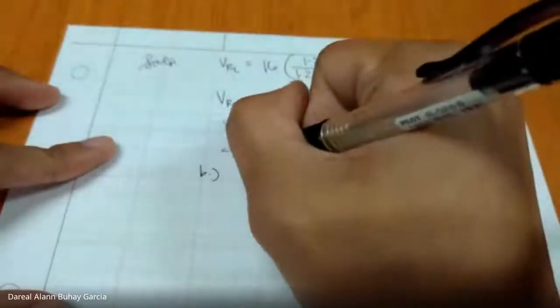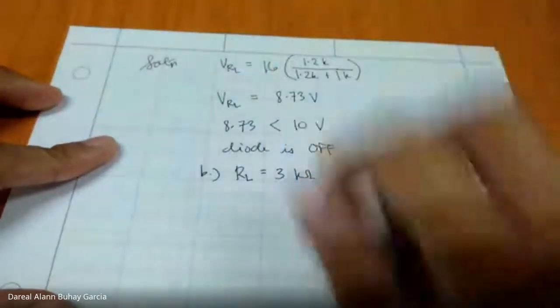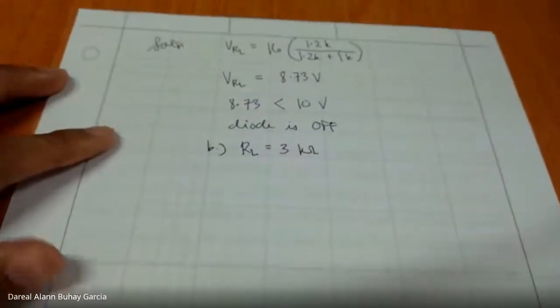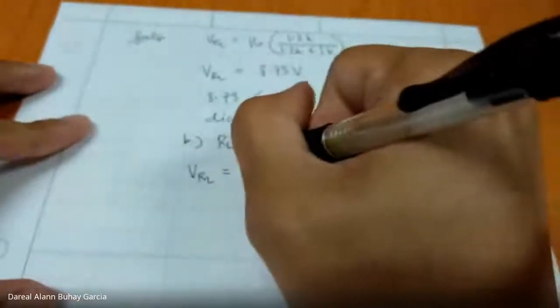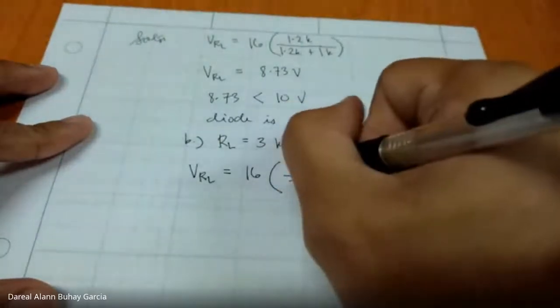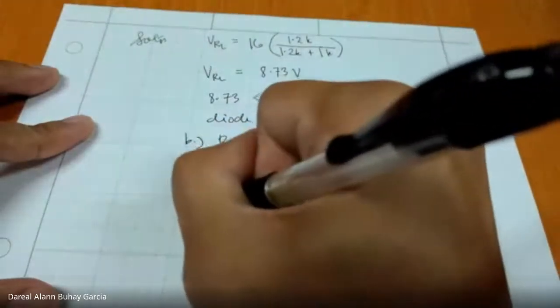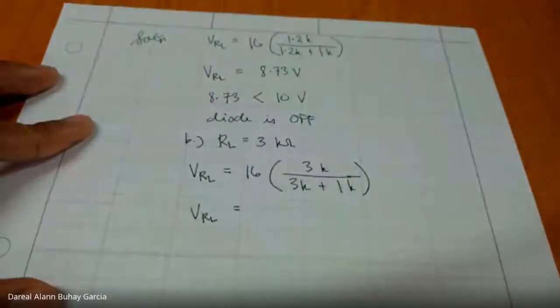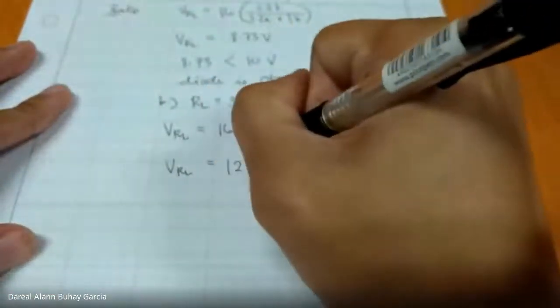So what if B? No? What if our RL is increased to 3 kilo ohms? Okay? VRL is equal to 16 times 3K over 3K plus 1K. Pila man eh. 3 divided by 4 is 0.75 times 16. 12 volts. Okay, so 12 volts.